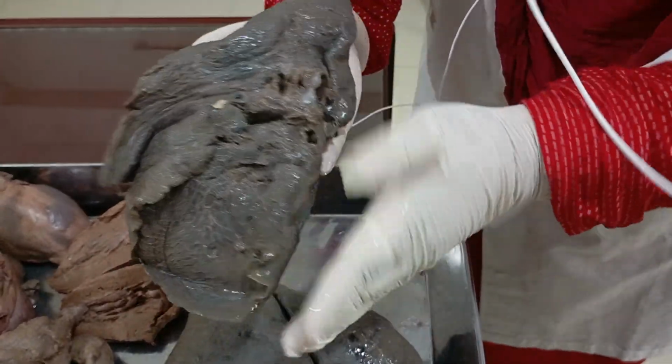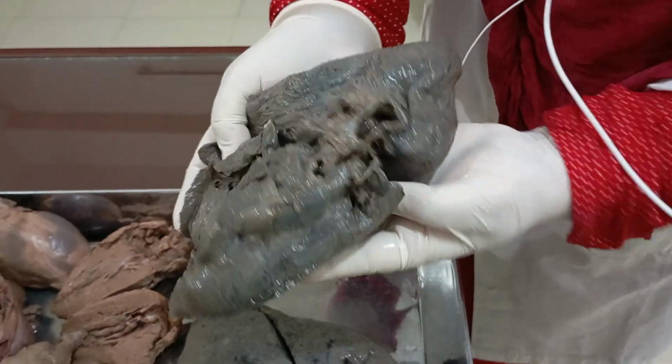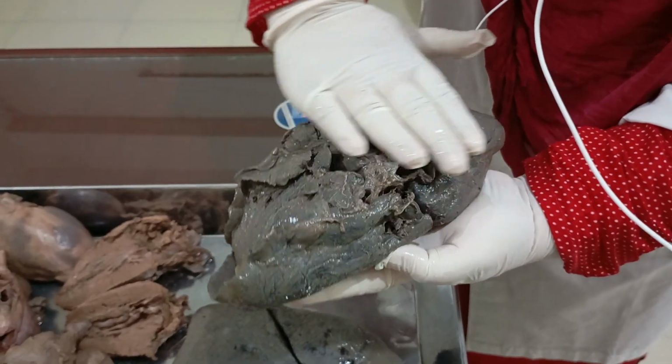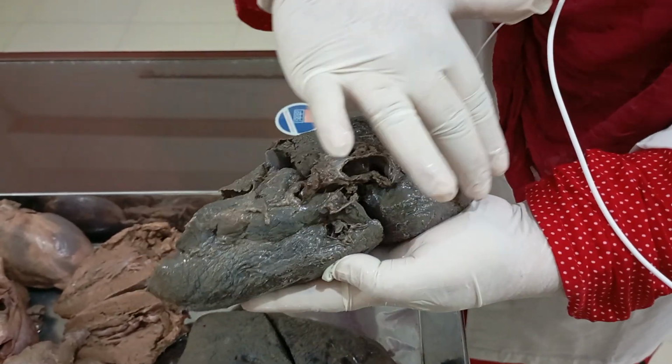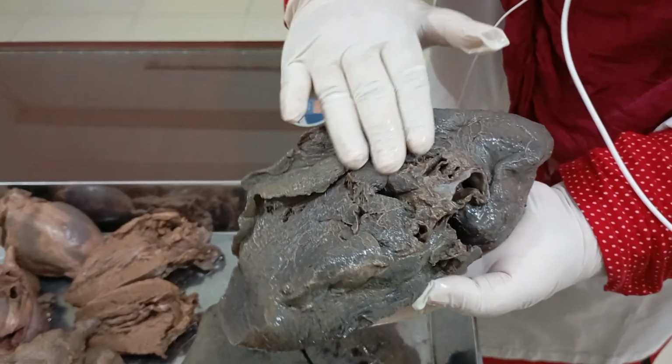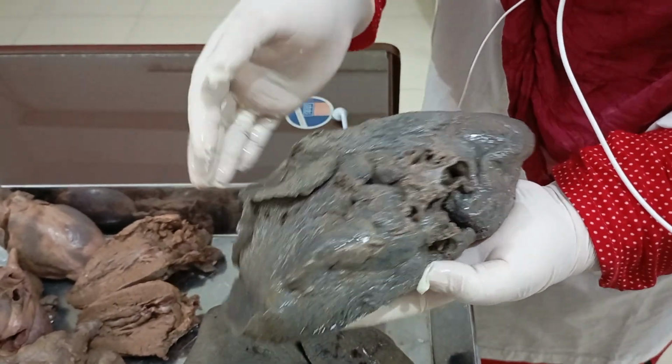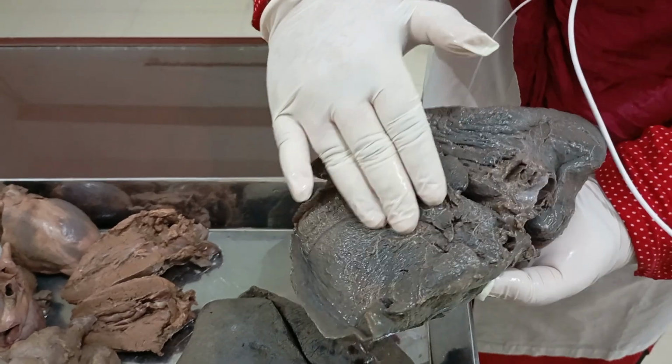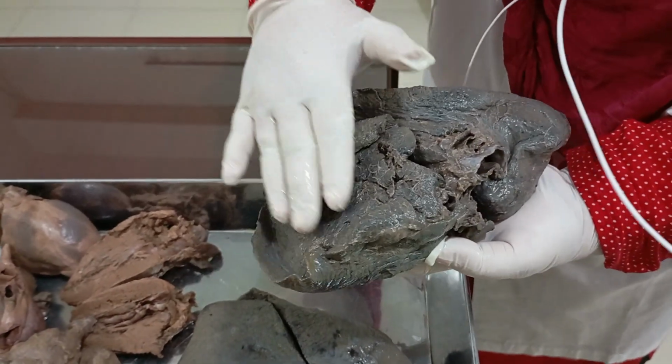This is the medial surface. Up to here is the mediastinal surface, and this is the vertebral surface. This is the cardiac area. This is the base of the right lung.